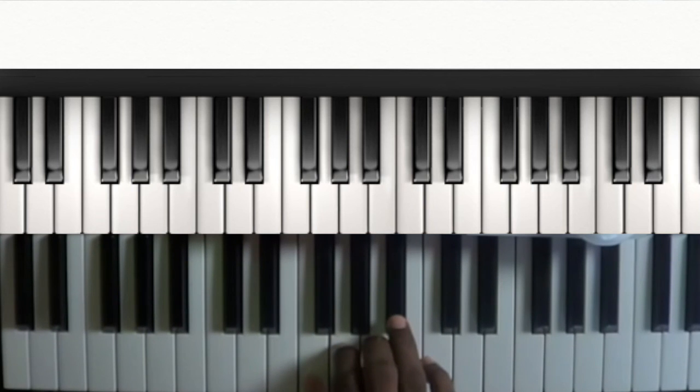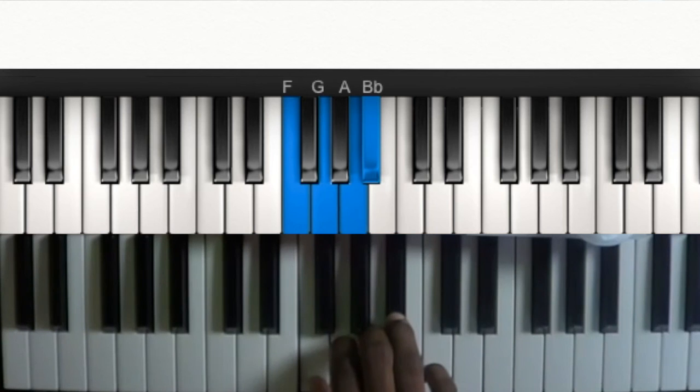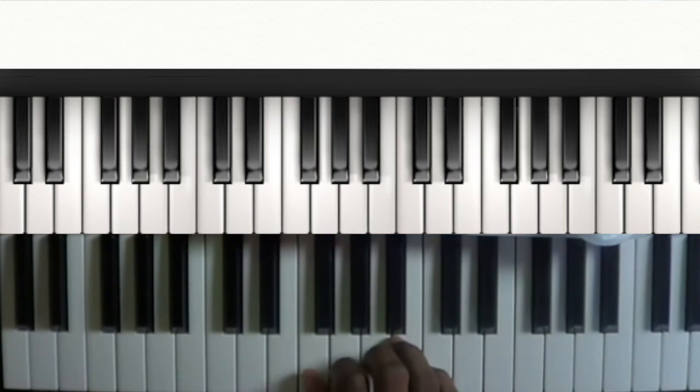The first grouping would be from F to B flat. Thumb on F, index on G, middle on A, and ring finger on B flat. All together.